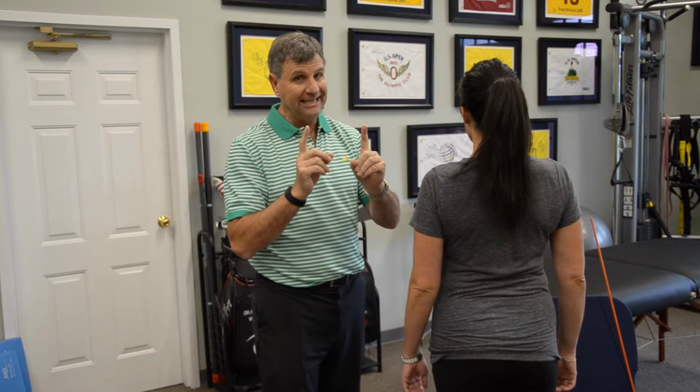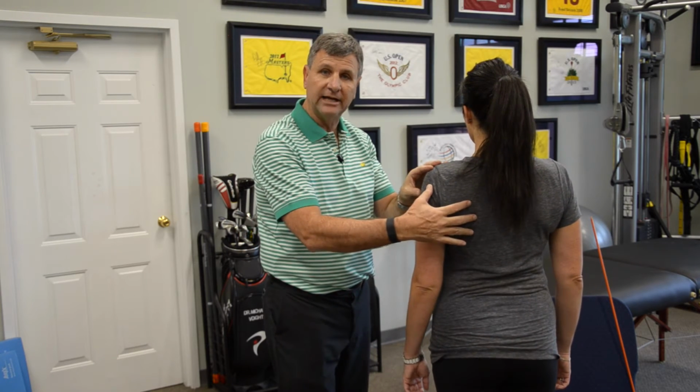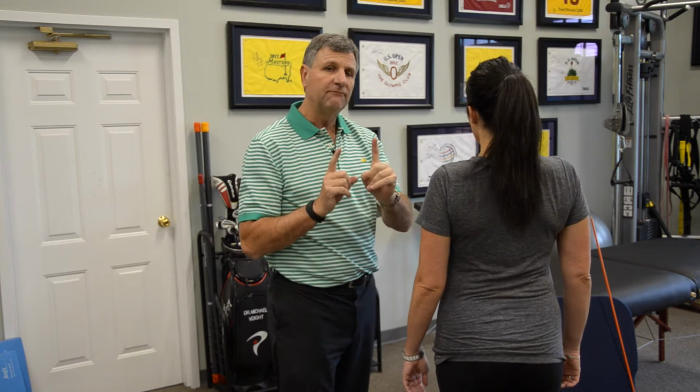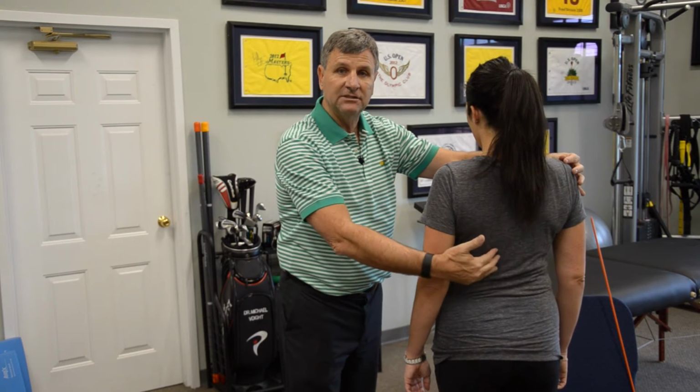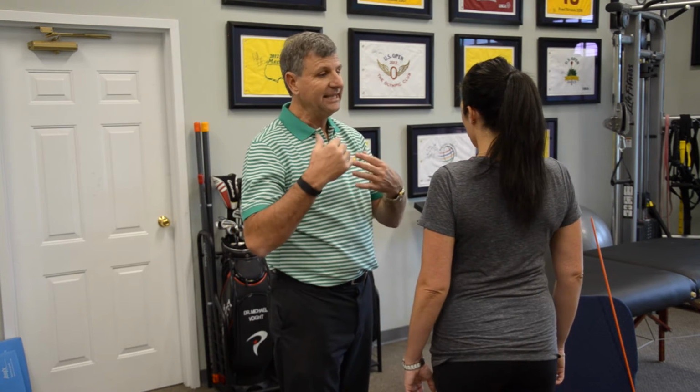Now, to break that down a little bit better, the person has to stay tall, so we don't want to see them leaning to one side or another, or bending forward at the waist. They've got to stay nice and tall, and we're looking for a total amount of 100 degrees of rotation. How do we get to 100? Well, we know the spine has at least 50 degrees of rotation in it, and the hip has 50 degrees of rotation in it.